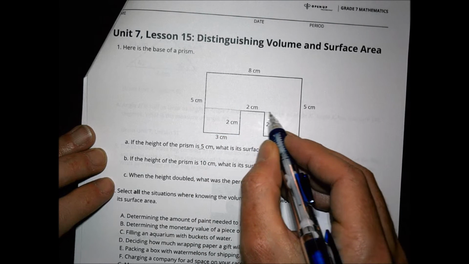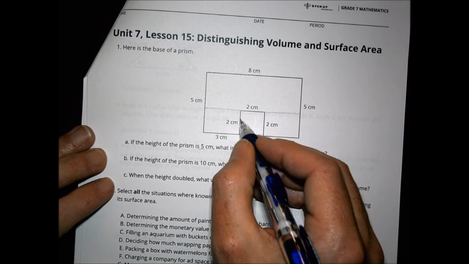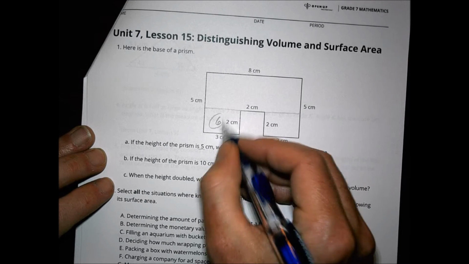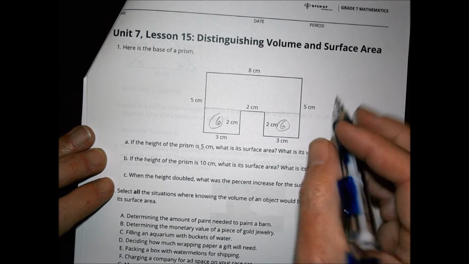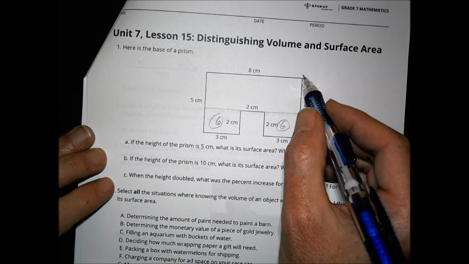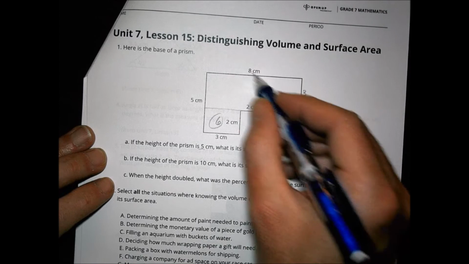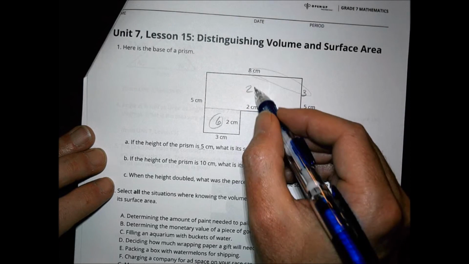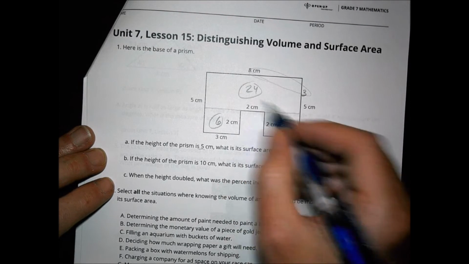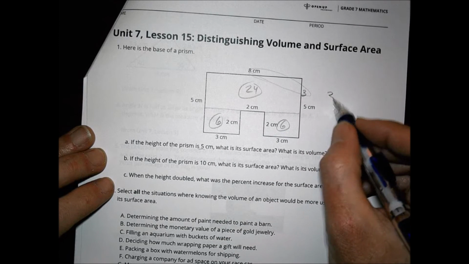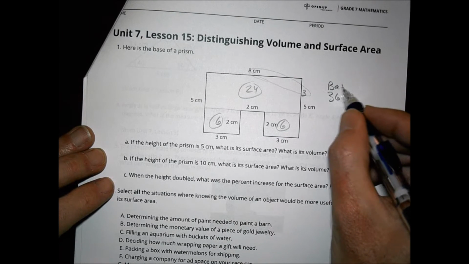All right, I'm going to decompose it. So here I have 3 times 2, which is 6. I have 3 times 2, which is 6. And here I have 8 times, now I use a 2 right there, so this makes this a 3. I have 8 times 3, which is 24. So the area of the base is going to be 36. That's the base. It's 36.